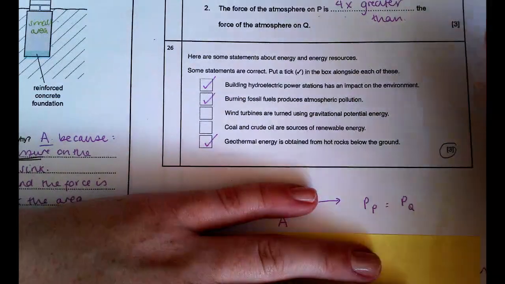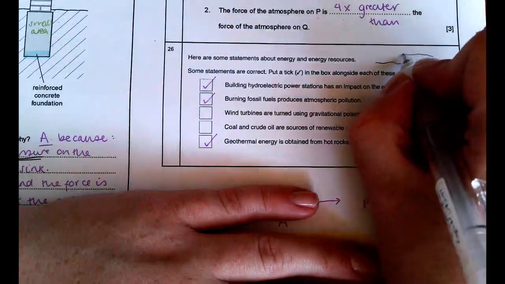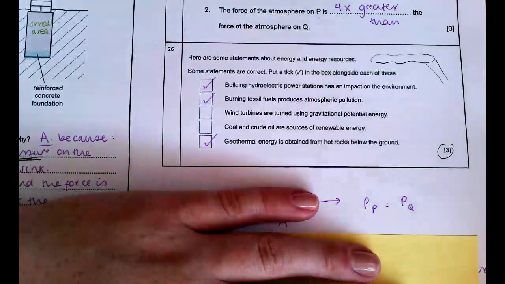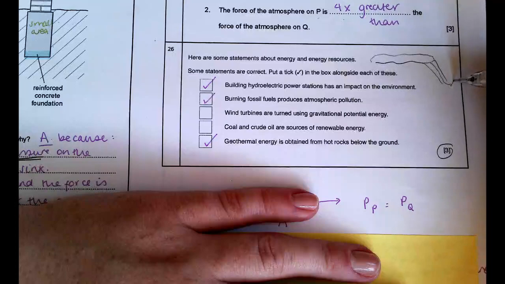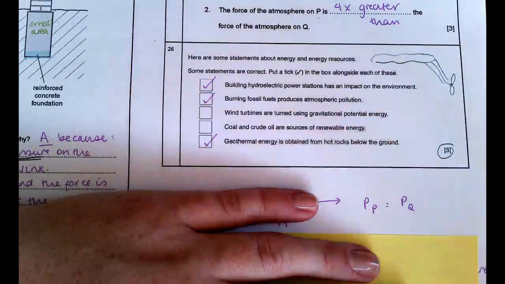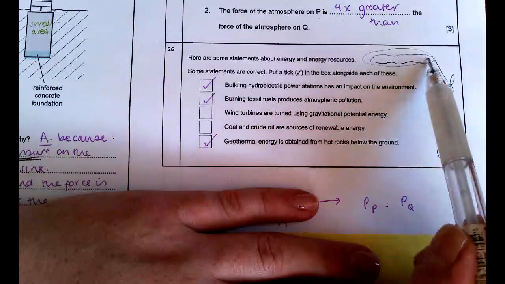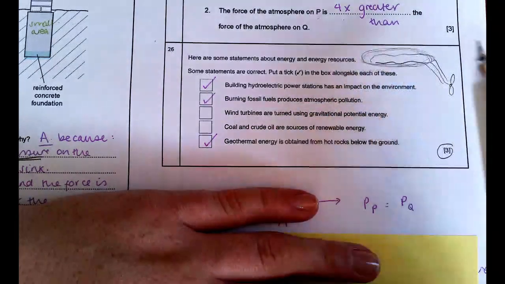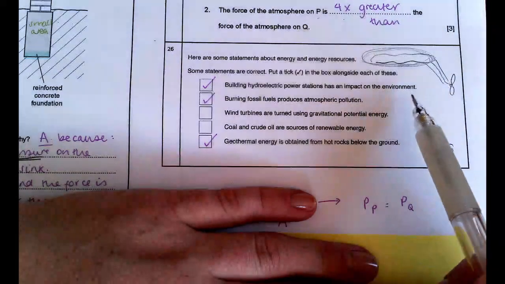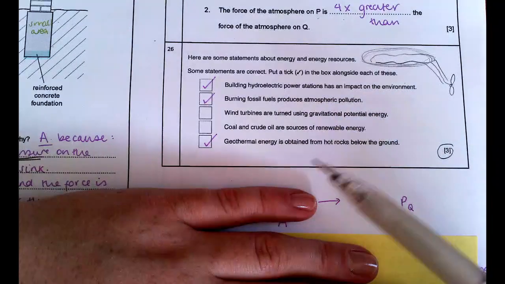Well, a hydroelectric power station needs a big reservoir of water up high that is then allowed to travel down through a turbine. But in order to build this in a country, this thing here is absolutely huge, and it often requires us to flood land. So that does have an impact on the environment, so that is true.